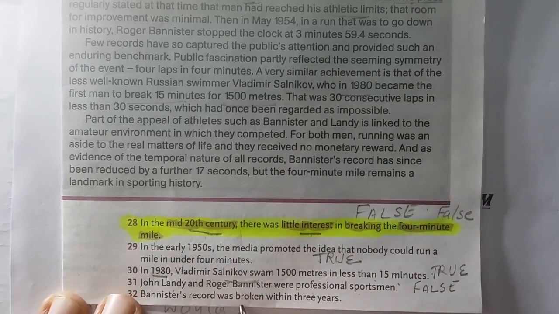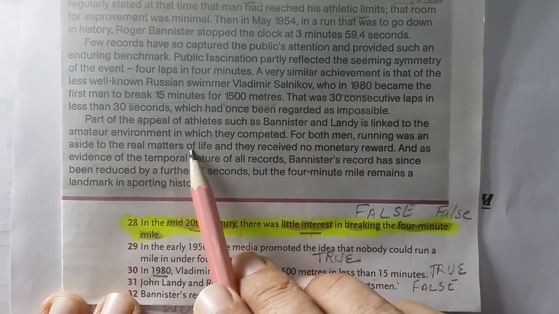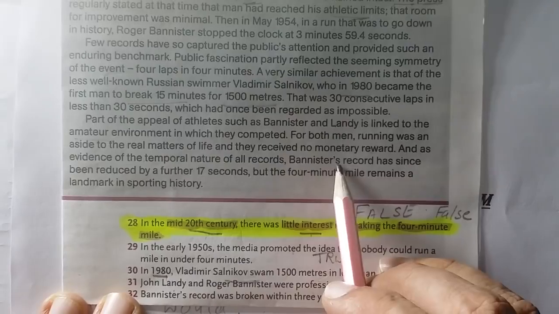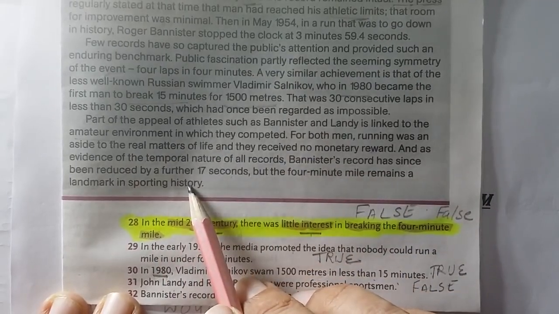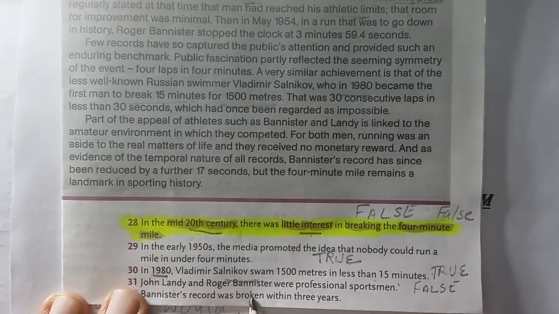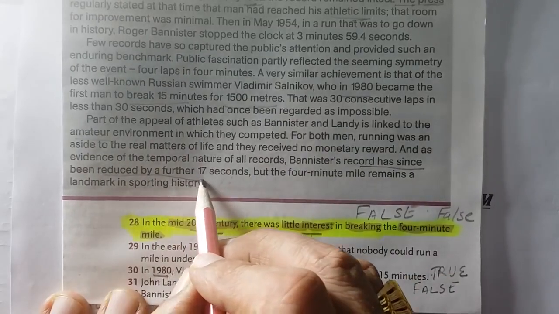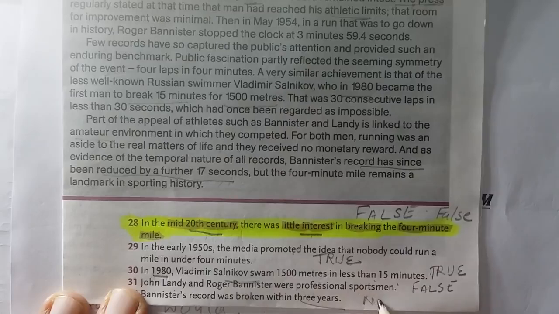He said his record was broken within 3 years. He said has since been reduced by a further. So there is no time. When there is no time, then the answer is not given.